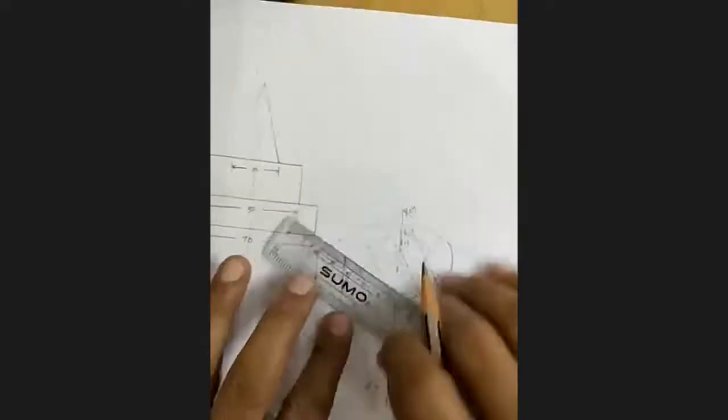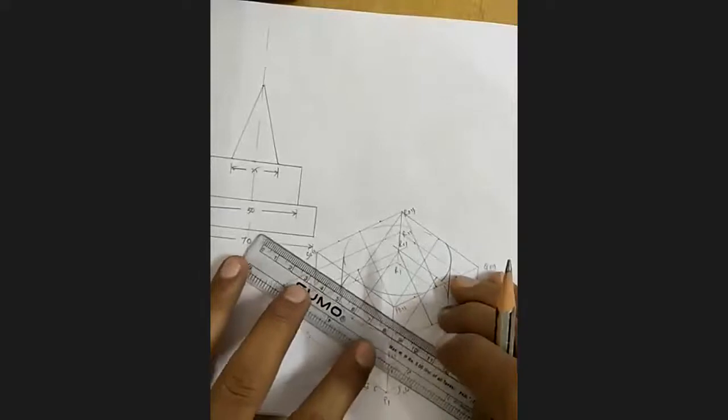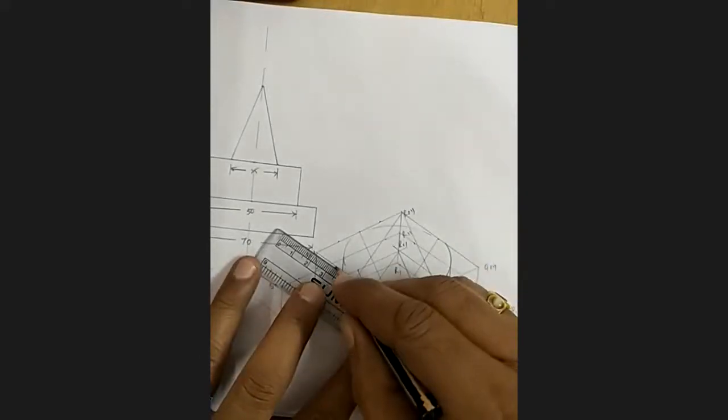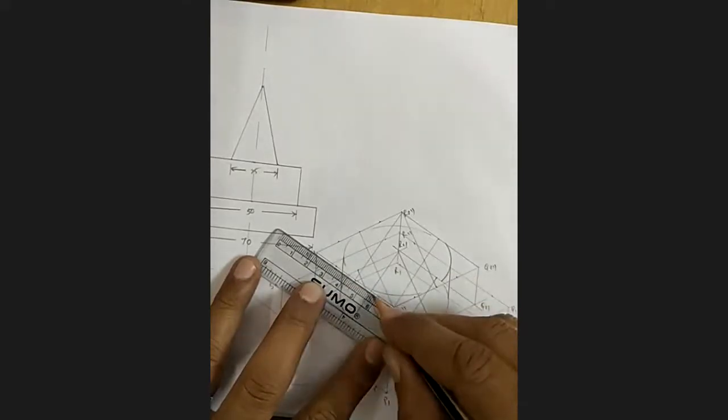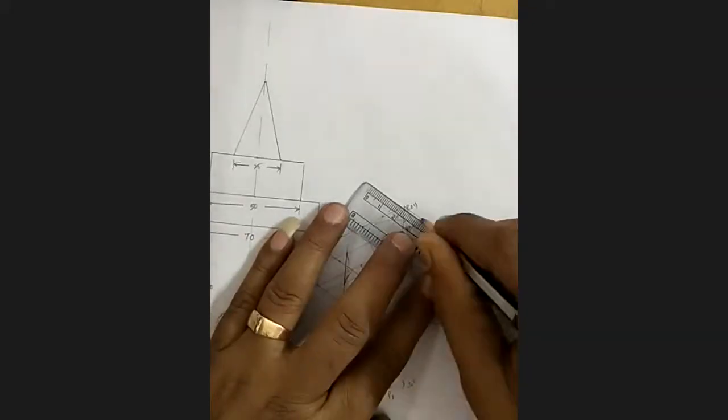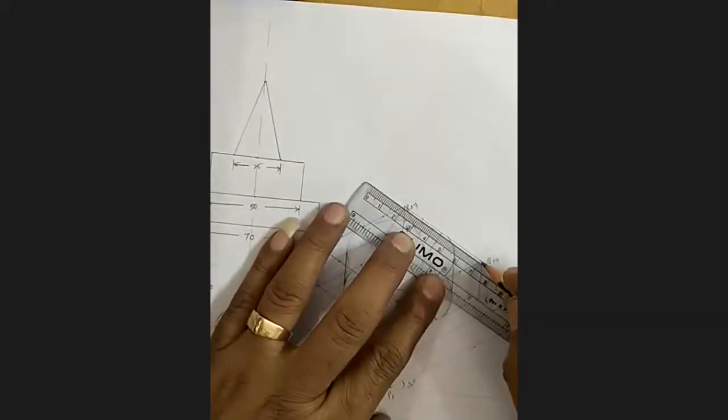From here, 12.5. On the other side, how is it? 12.5. From this side, 12.5. From this side, 12.5. From this side, 12.5. Join them.